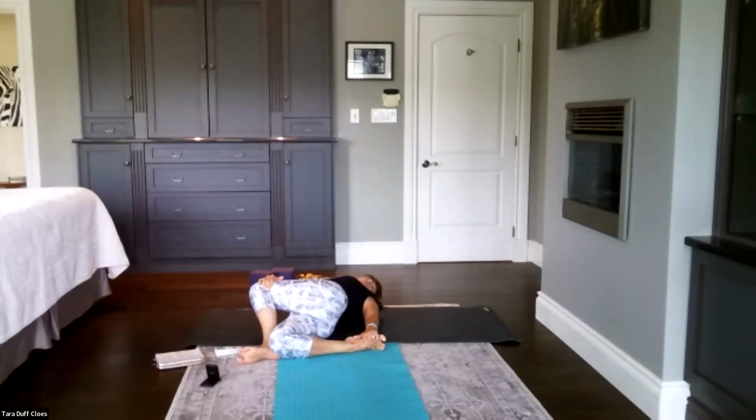Release your head down to the earth and let's look to the left as we press the thigh down and pull the heel to our buttocks. Pretzel pose.